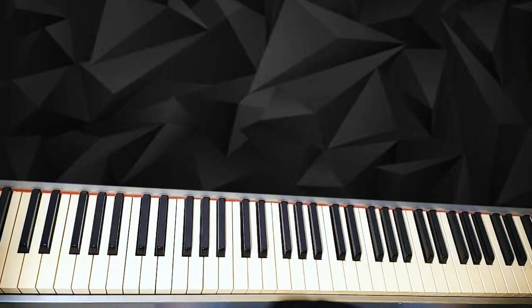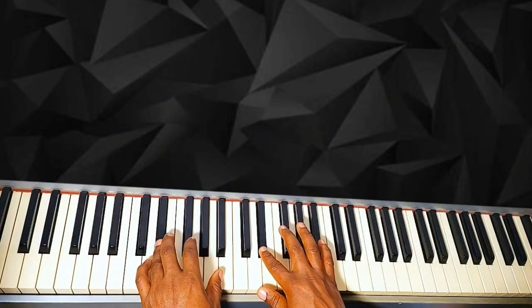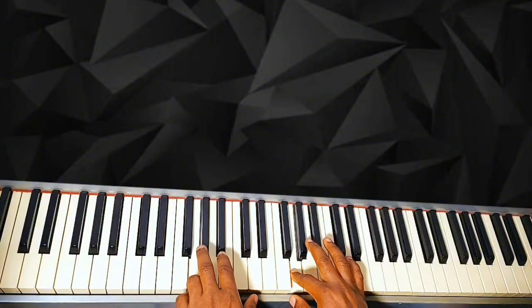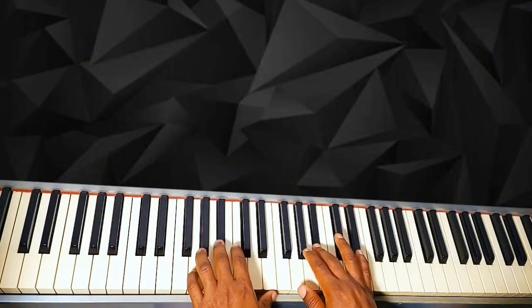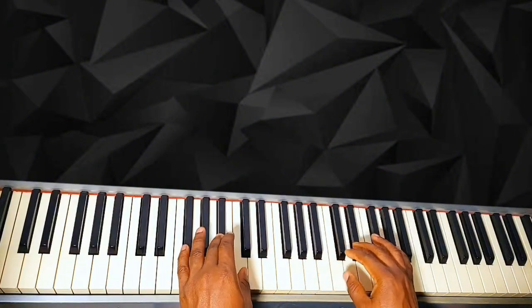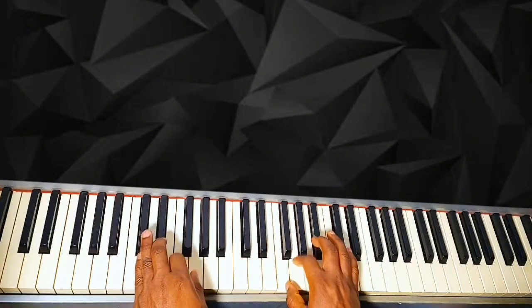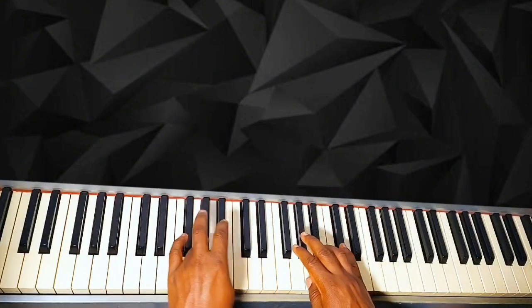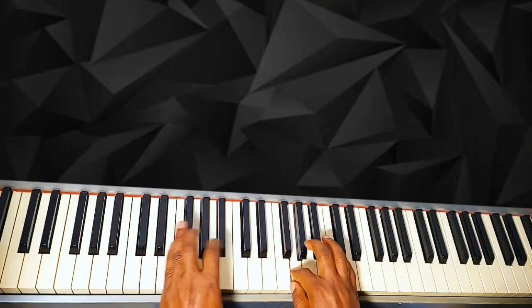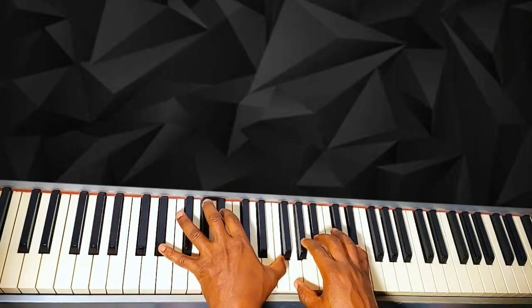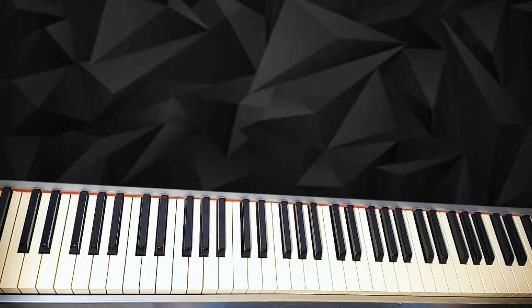So the number system for the key of E flat: we have the E flat for the 1, the F for the 2, the G for the 3, the A flat for the 4, the B flat for the 5, the C for the 6, the D for the 7, and back to the 1. That's the key of E flat. That's the scale. So these are just cool R&B chords that give that R&B vibe, that R&B feel.